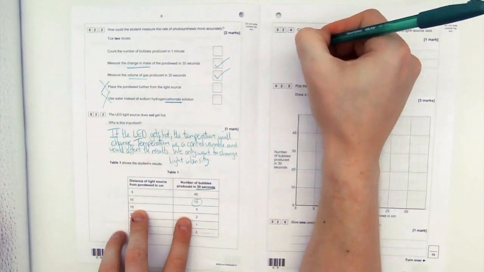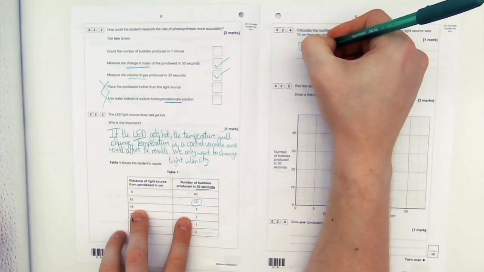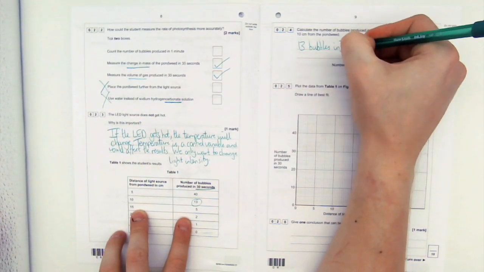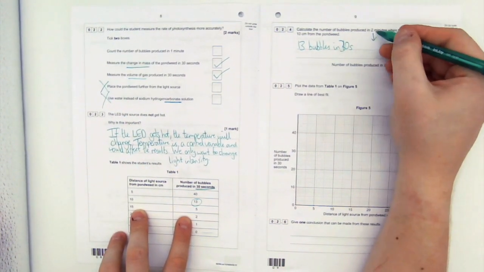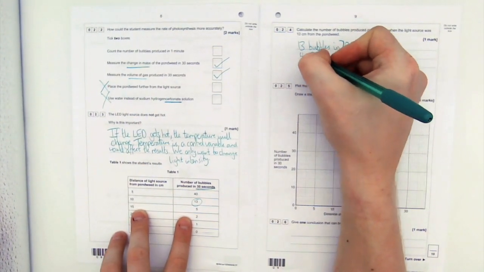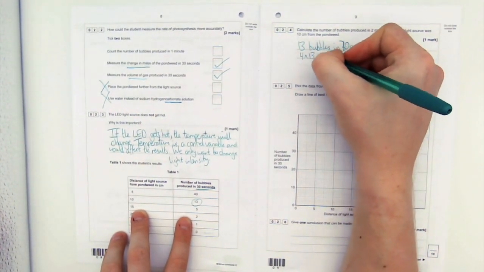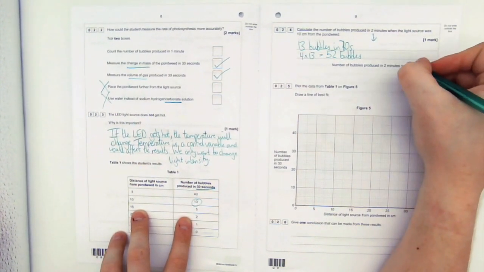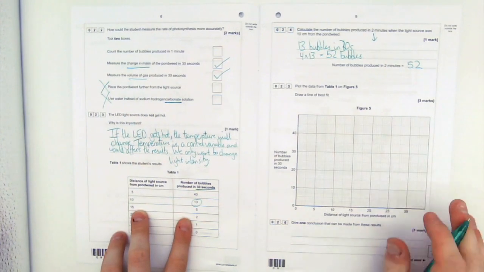So 13 bubbles in 30 seconds. But remember we've got 2 minutes, so I'm going to have to times that by 4. So it's going to be 4 times 13, which is 52 bubbles. A little bit sneaky, that one.